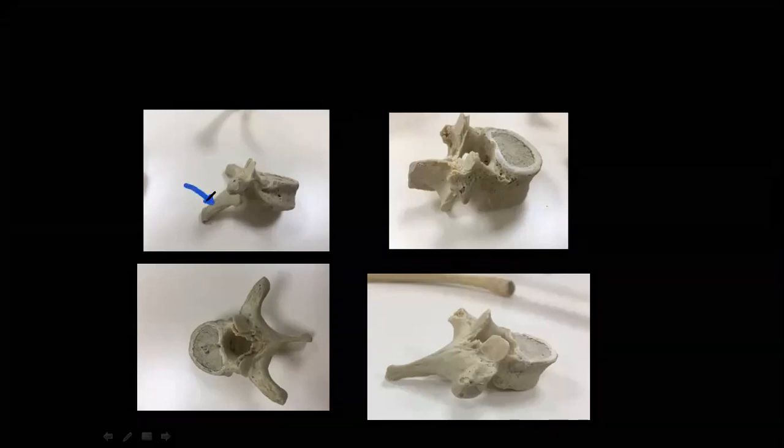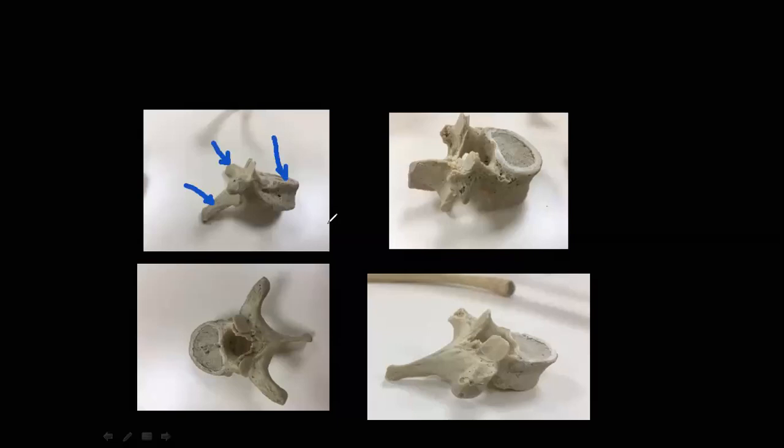Please identify this labeled part. Spine. Identify. Body. Spine. Yes. A transverse process. Identify.